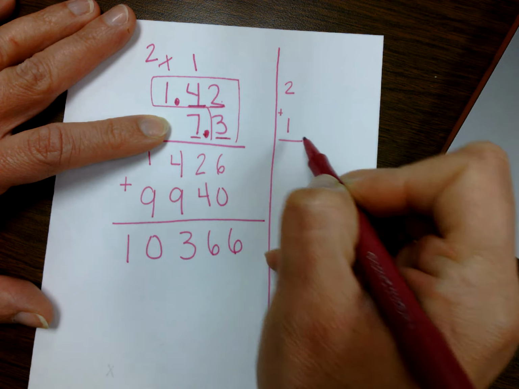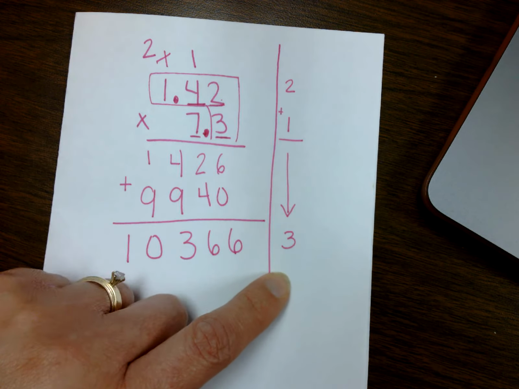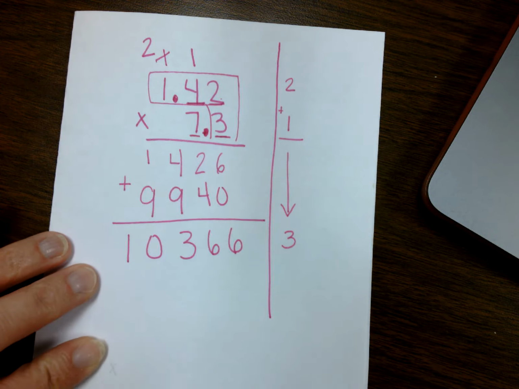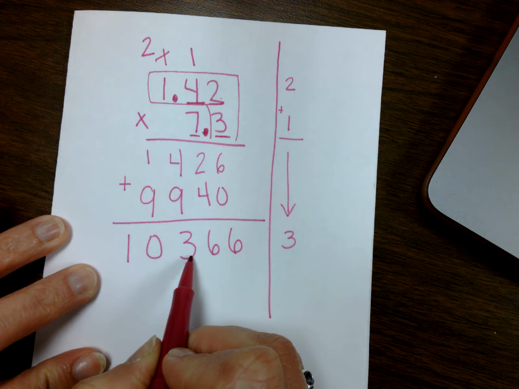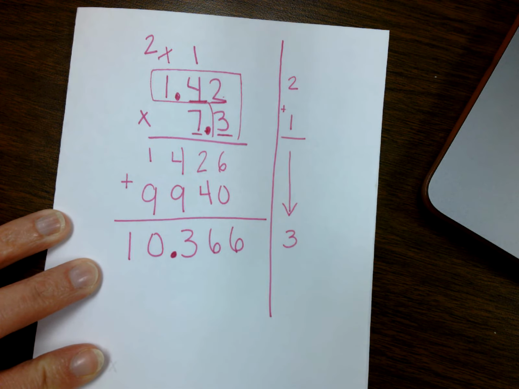So I'm going to get the sum of those two numbers. So 2 plus 1 is 3. That means way down here in my answer, I should have 3 digits after the decimal point. So that means 1, 2, 3. These 3 digits have to go after my decimal point, and that is where I would place it in my problem.